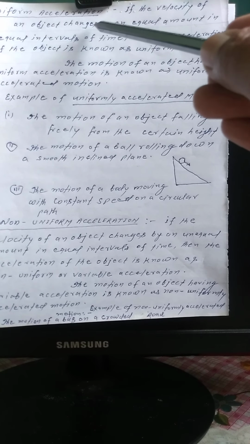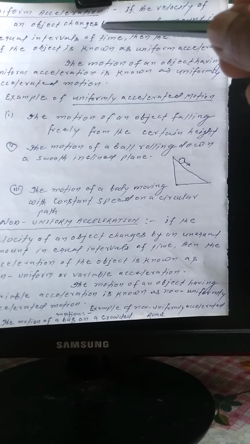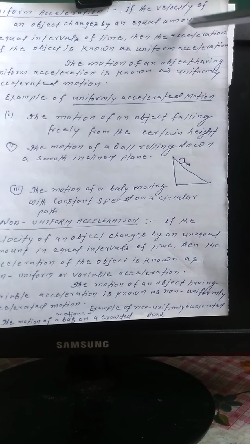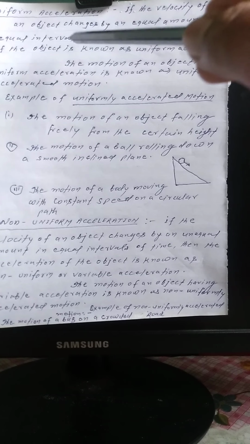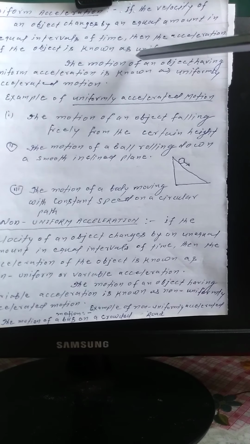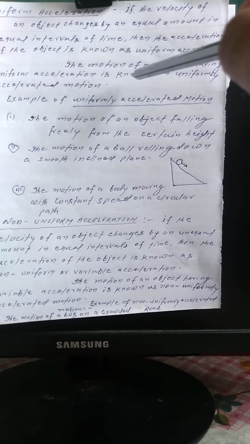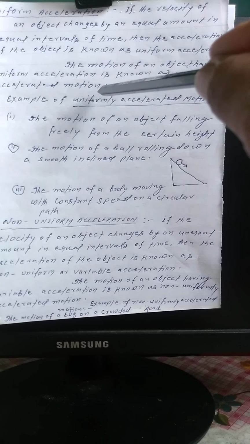Now uniform acceleration. If the velocity of an object changes by an equal amount in equal intervals of time, then the acceleration of the object is known as uniform acceleration. The motion of an object having uniform acceleration is known as uniformly accelerated motion.